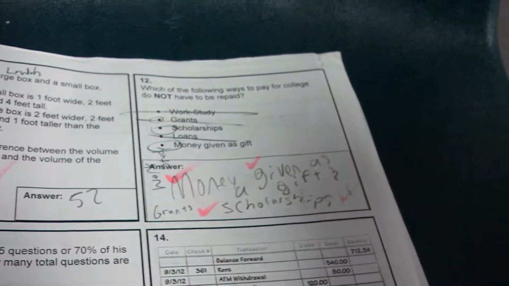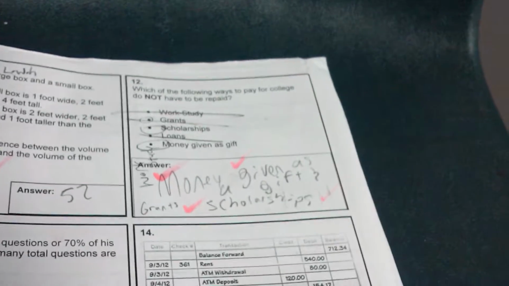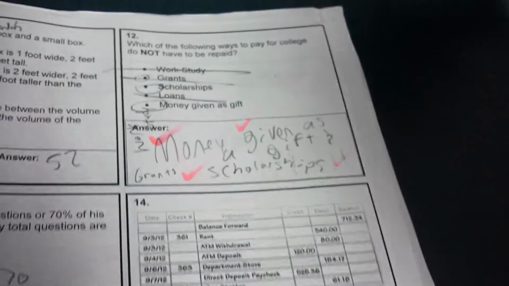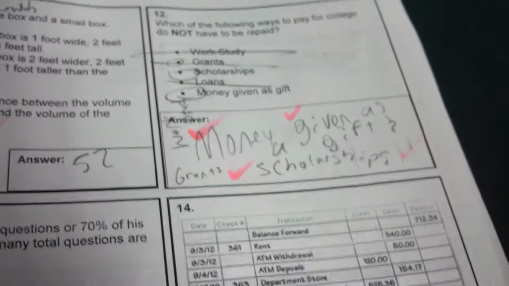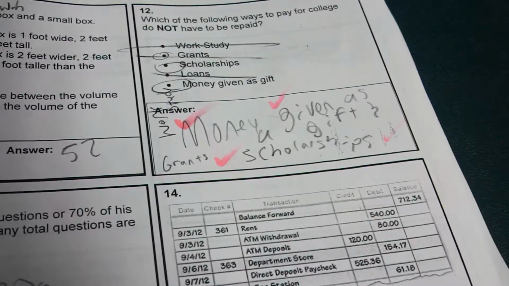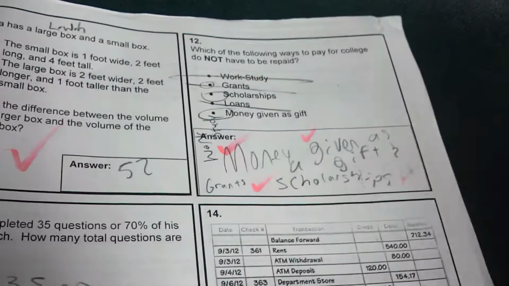Number 12. Which of the following ways to pay for college do not have to be repaid? So for this one, you just have to know which one's which. So you have to know the definition of each. And work study, they'll pay it off, and you just have to work it off, so then you don't have to pay them back with money. So that's one of the answer choices, that you don't have to pay them back. A grant, you don't have to pay them back on that one.